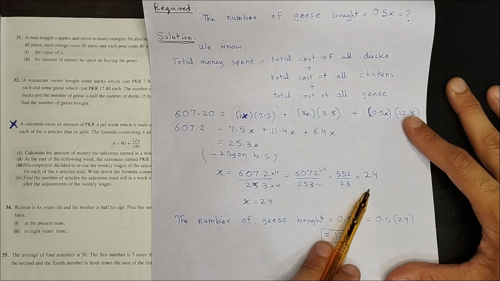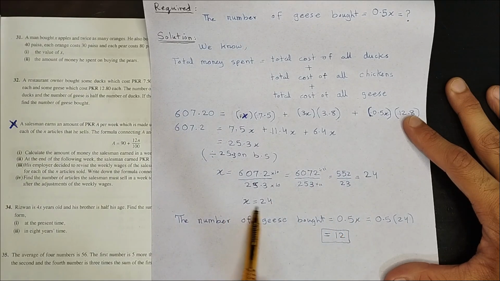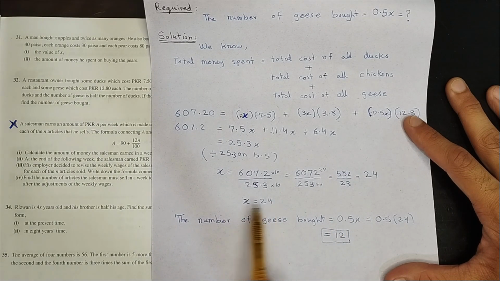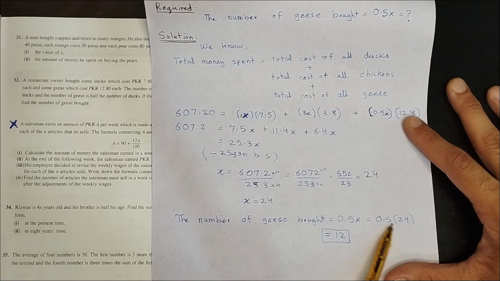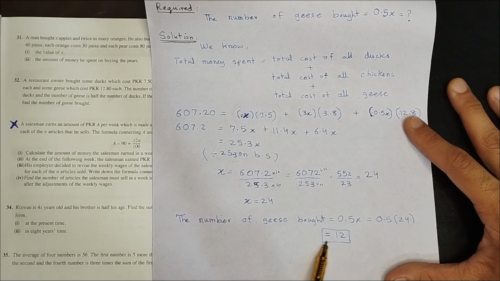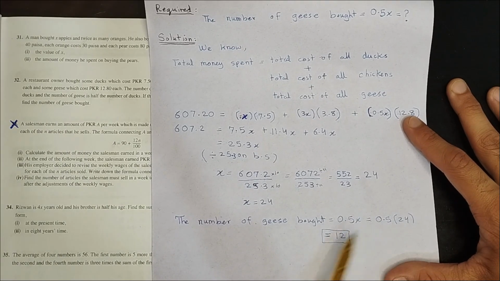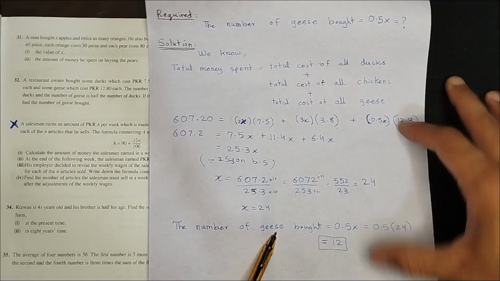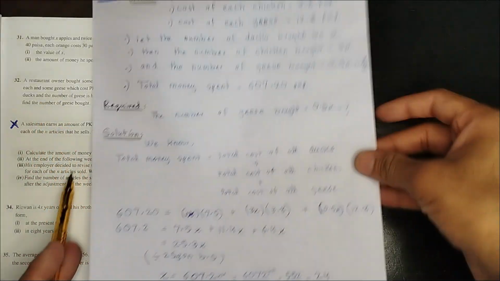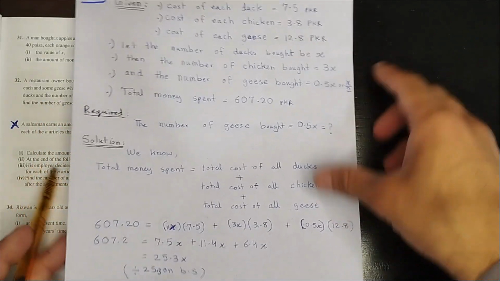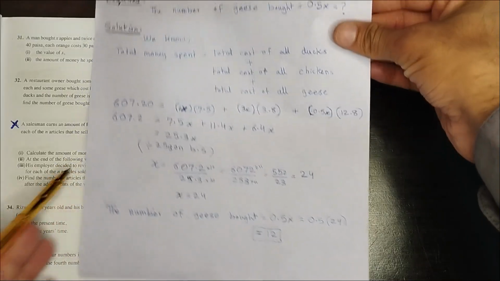That means this is the value of x, but we don't need the value of x, we need the value of 0.5x. The number of geese bought is 0.5x, so we're going to multiply 0.5 with 24, which is 12. Means half of 24 is 12. That's the number of geese that the restaurant owner bought. That solves the question for us. That's it, the answer to this question.